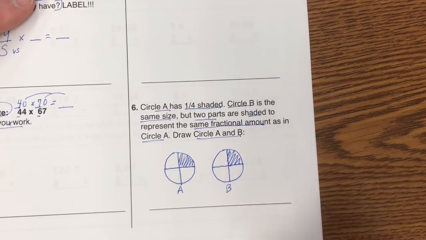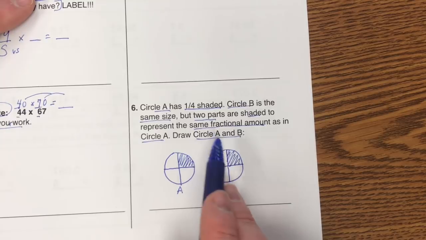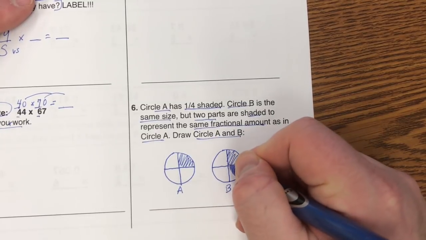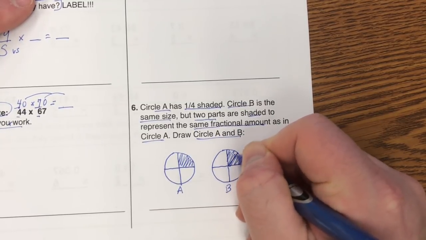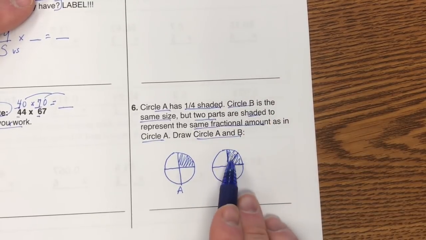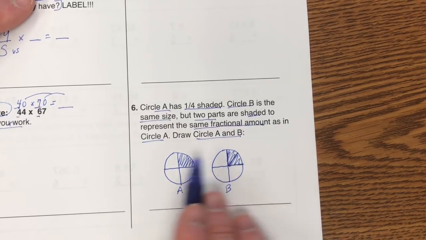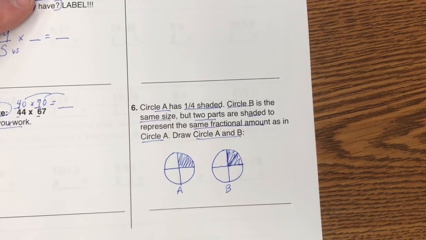And this amount is shaded, but they're saying 2 parts are shaded to represent the same fractional amount. So if I go like this and split this, or double this piece, now I have 2 parts are shaded, and it still is the same fraction of 1/4.